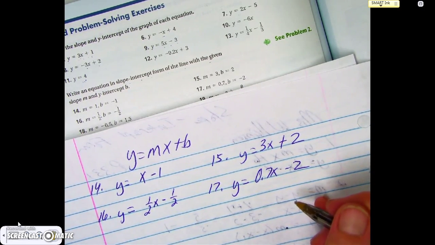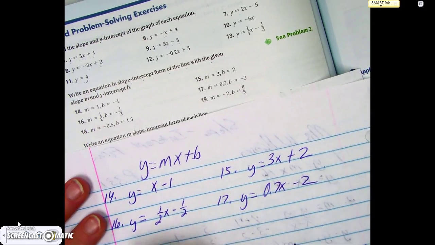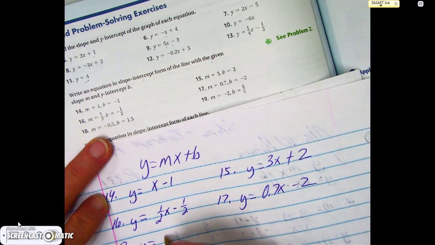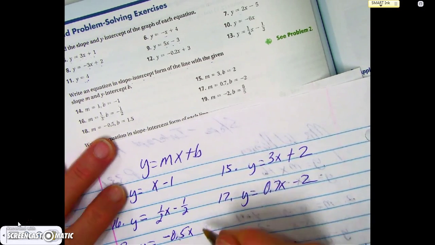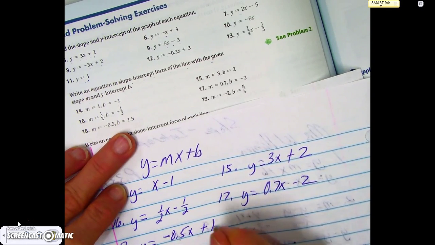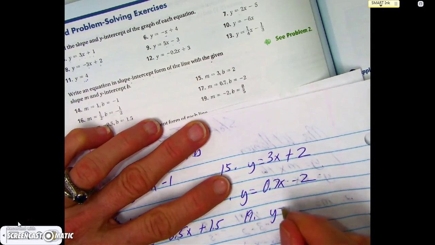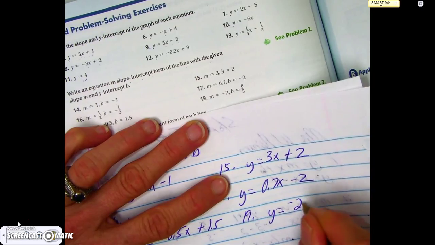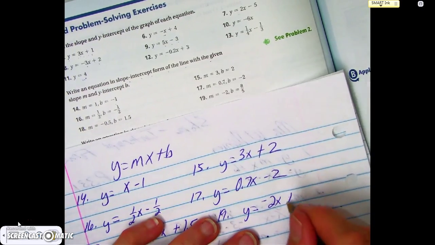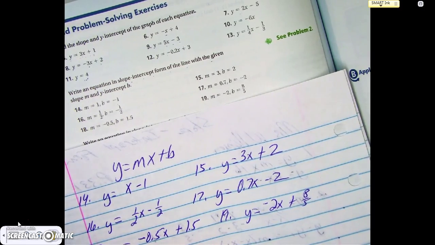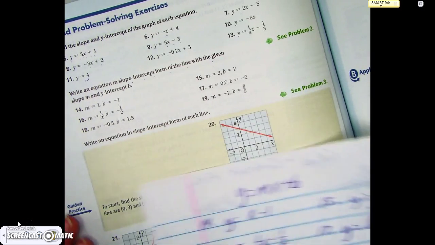That's your y-intercept. Pretty easy. 18. Y equals our slope, negative 0.5x, our y-intercept, plus 1.5. Number 19. Y equals negative 2x, plus our y-intercept, plus 8/5. I'm not going too fast, am I?